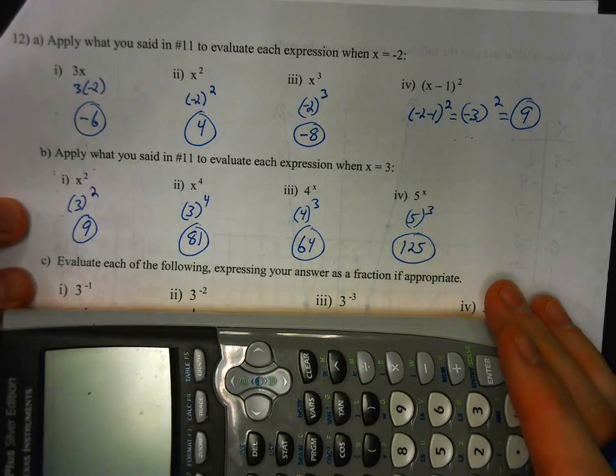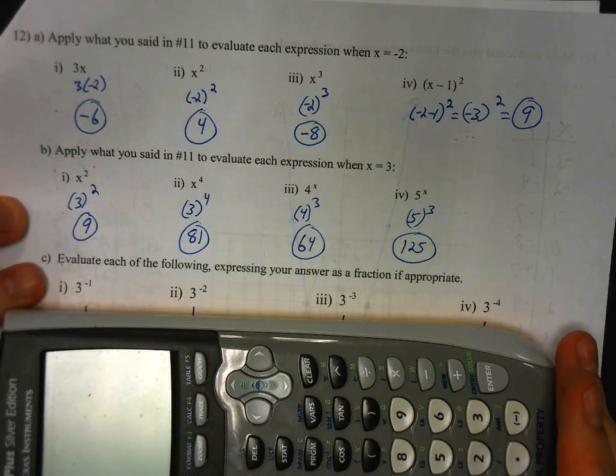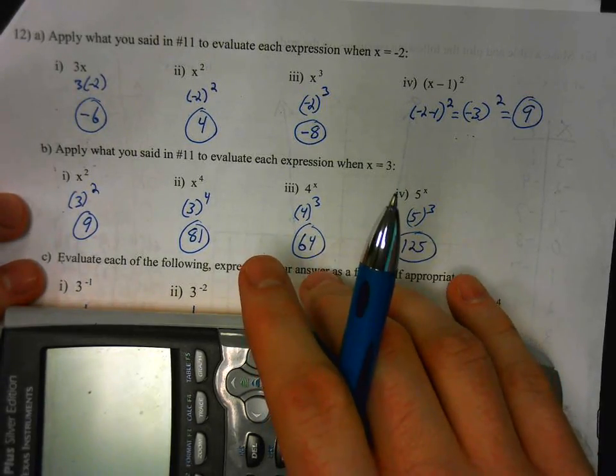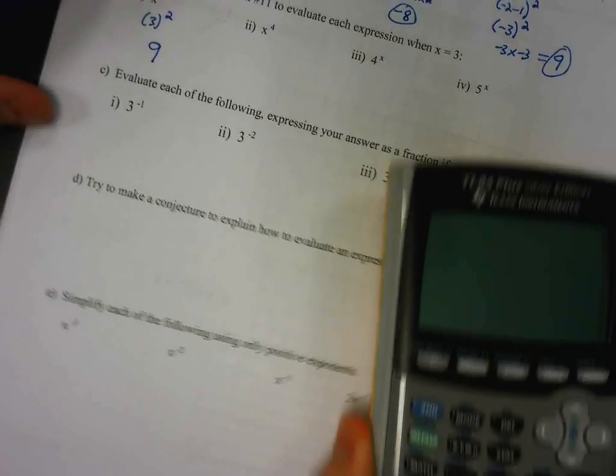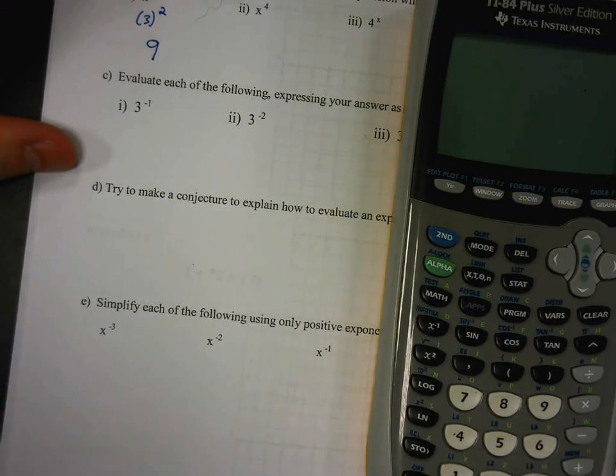Okay, moving along to part C. Now we're going to look at negative exponents. These are trickier to look at, so we're going to use our calculator. To evaluate 3 to the -1, if you put that in your calculator, I'll use the graphing calculator here. I showed you earlier how to evaluate with the other calculator.